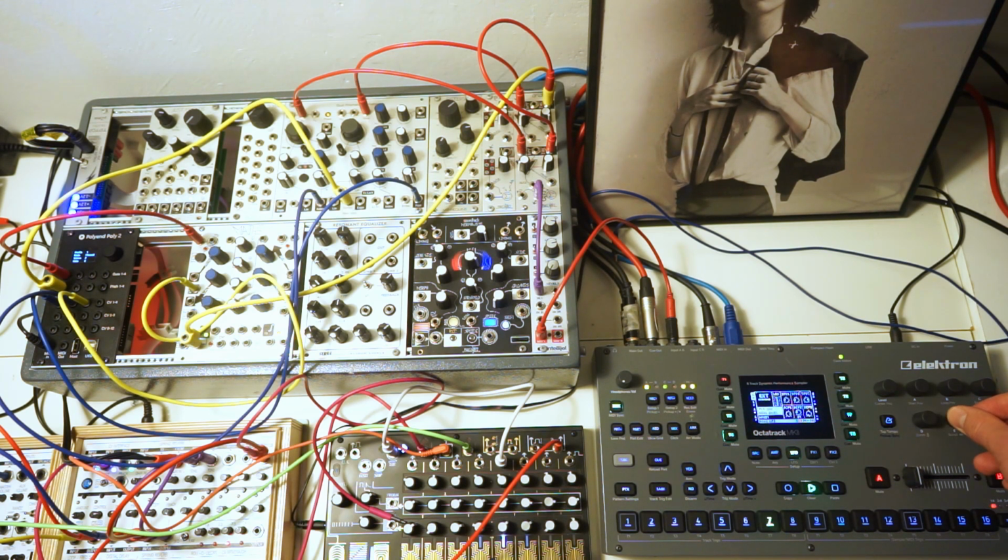The second one with that FM amount. There it goes, a bit extreme. Let's lower the depth, and then let's add modulation to the envelope length on the Maths.